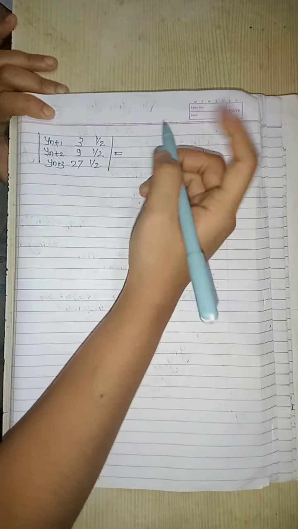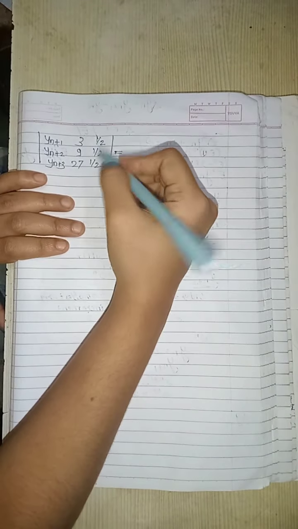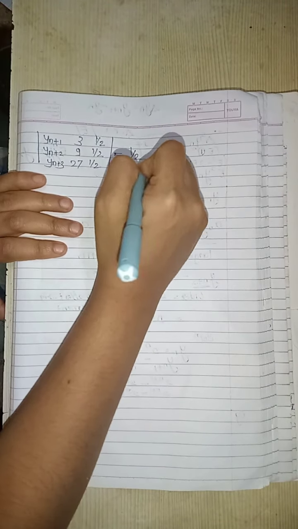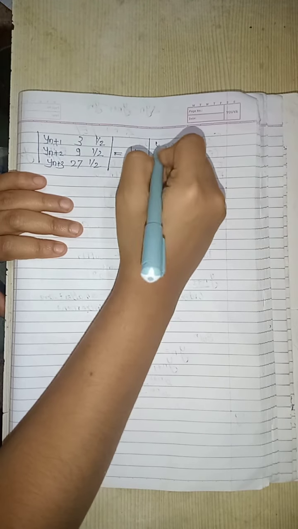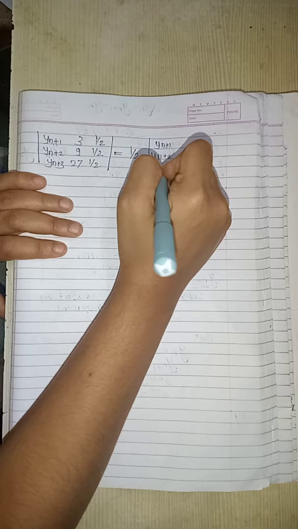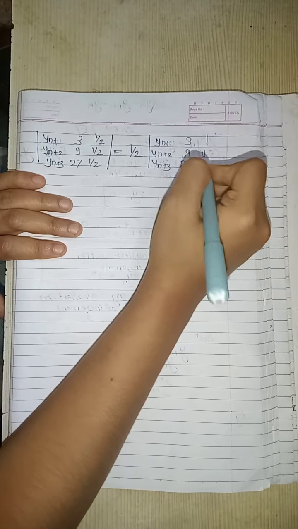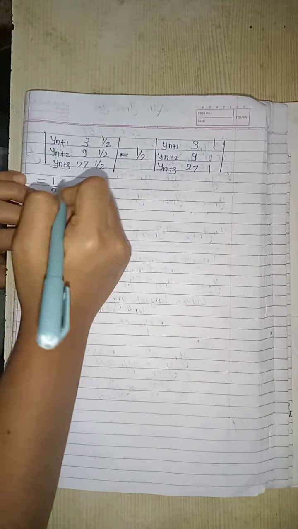Now you can take half from the third column outside, so it will become half into the determinant of yn plus 1, yn plus 2, yn plus 3, 3, 9, 27, 1, 1, 1.